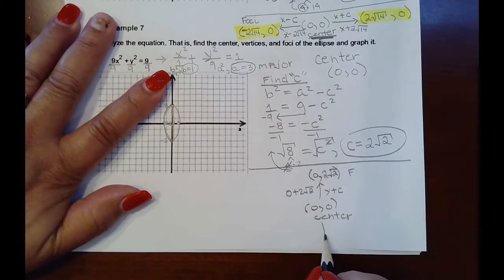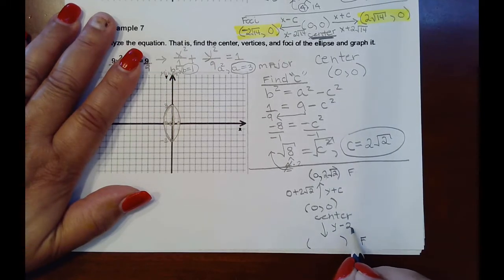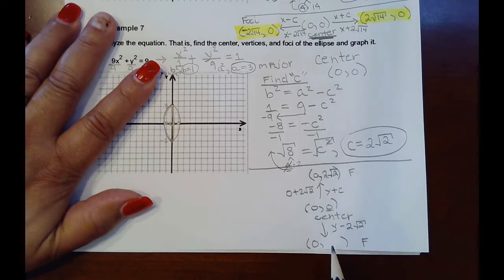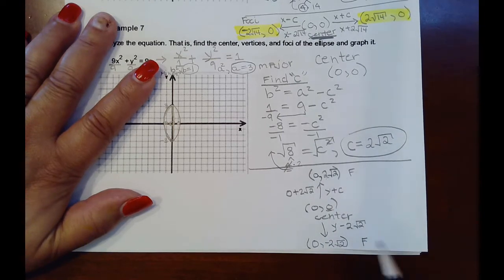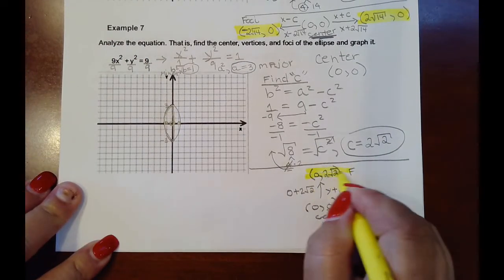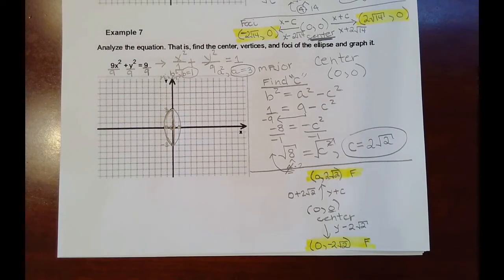And then if you want to move down, this time you're going to take the y coordinate and you're going to subtract the c value, 2 square roots of 2. So leave the x alone, take the 0 that you had at the center and subtract 2 square roots of 2, which would be 0 minus this, just negative 2 square roots of 2. Okay, so we now have the foci above and below the center.